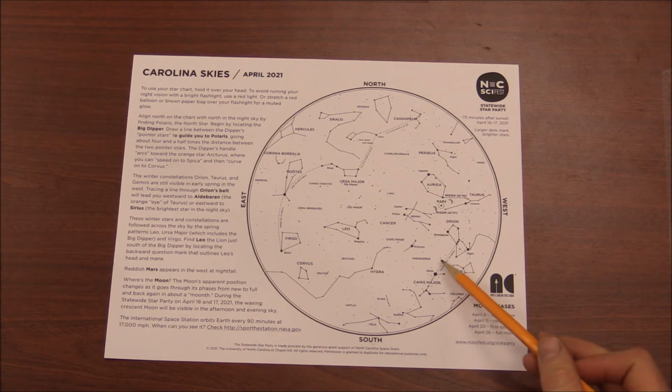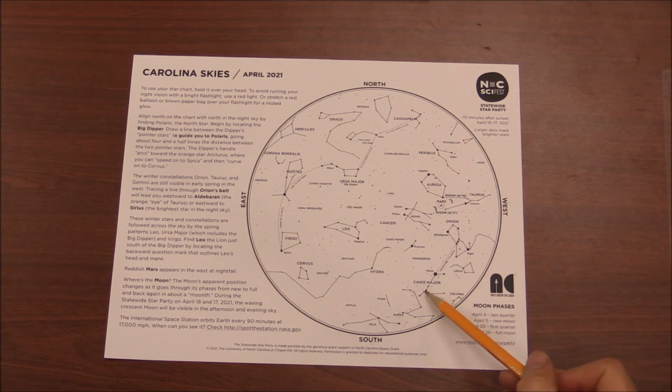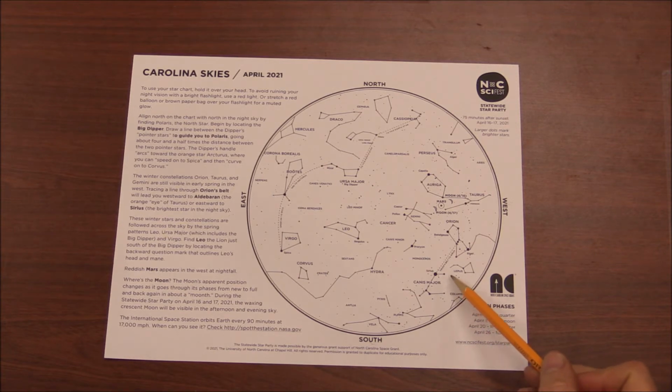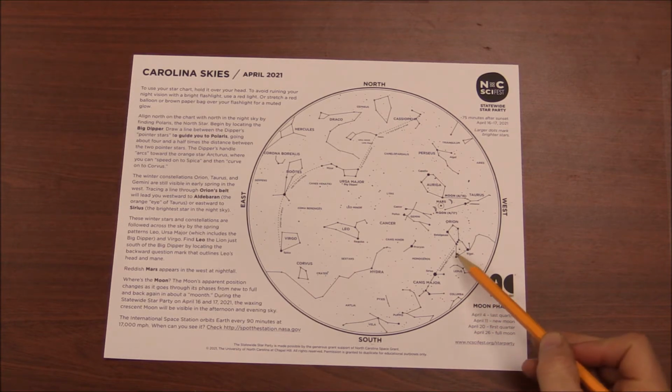This is the star Sirius. That is the brightest star in the night sky. It's in a winter constellation called Canis Major, which means the big dog, and it is what I would call one of Orion's hunting dogs. So you've got Orion up here right next door.